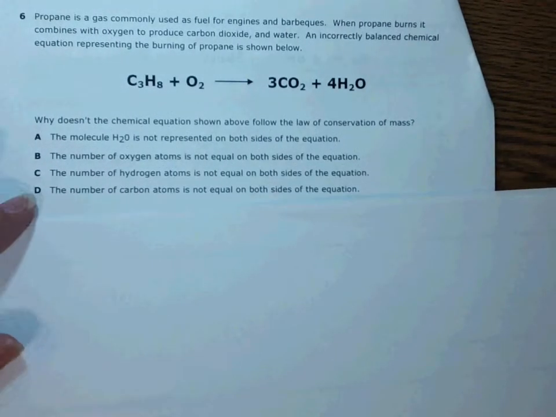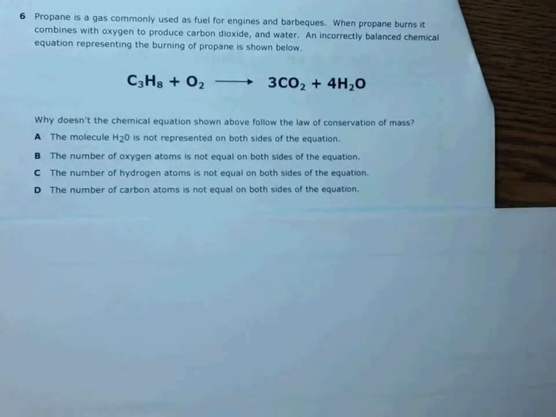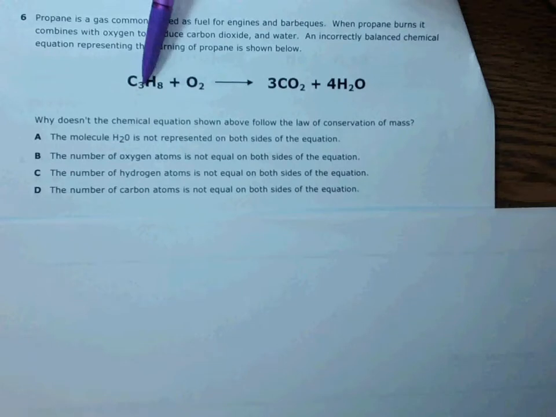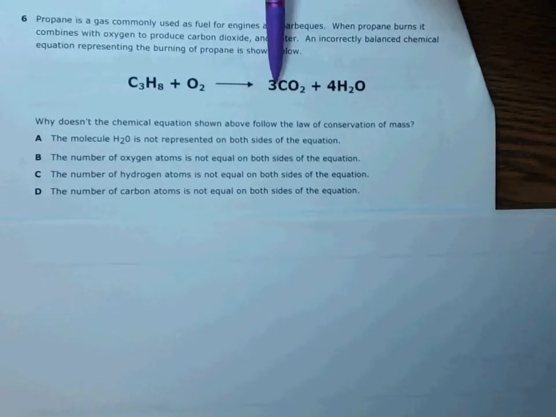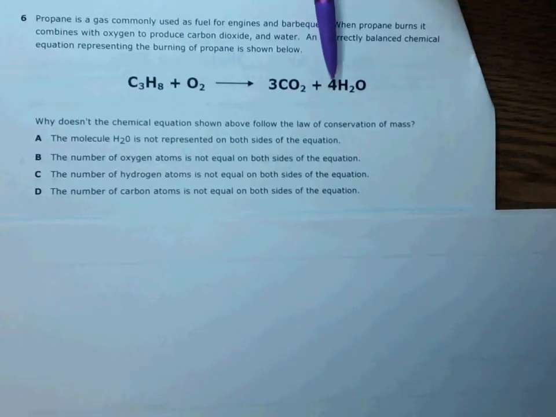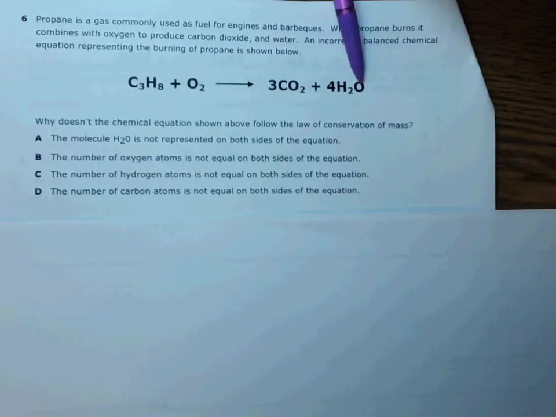Number 6. Propane is a gas commonly used as fuel for engines and barbecues. When propane burns, it combines with oxygen to produce carbon dioxide and water. An incorrectly balanced equation representing the burning of propane is shown below. C3H8 plus O2 yields 3CO2 plus 4H2O.